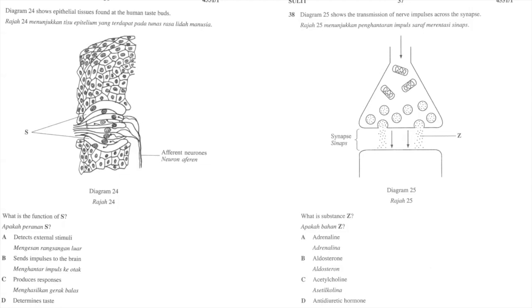Kena tahu adrenalin dan juga aldosteron ni hormon. Yang ni pun hormon. Ini lain, ini adalah chemical that will be released in the synapse. So kalau A, B dengan D, those are hormone. So C ni adalah nama chemical that represent neurotransmitter.